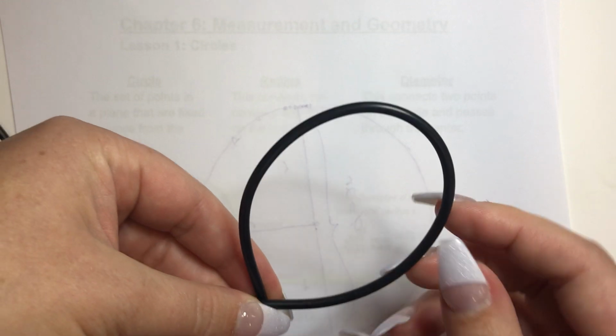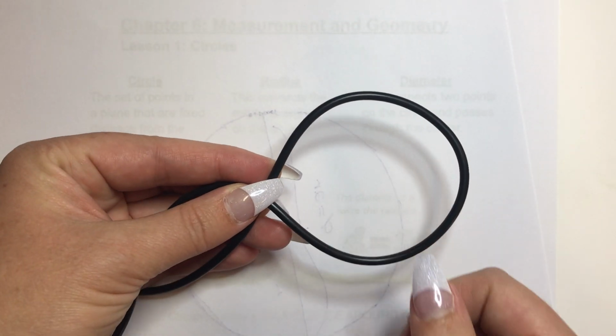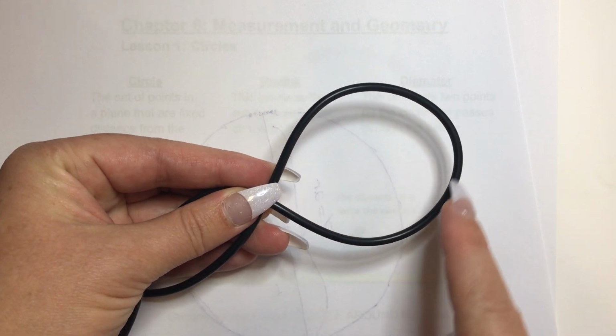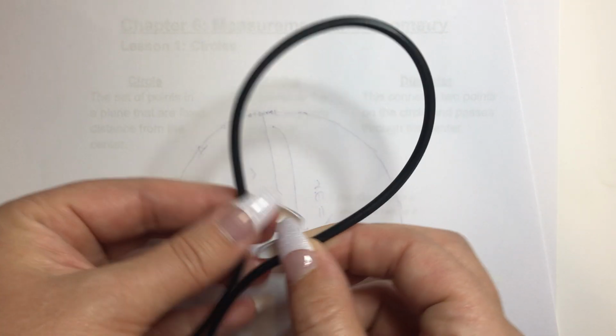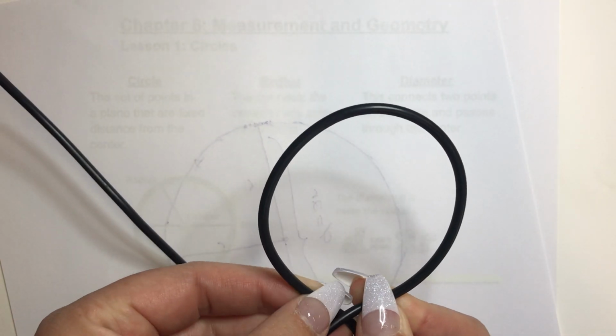It's kind of like the perimeter, right? The perimeter is the distance around, except for circles it has a special name. It's called circumference. It's how long is the circumference. And I don't know, that looks like it could be maybe 7 inches or something. So that means that the circumference of this would be 7 inches.